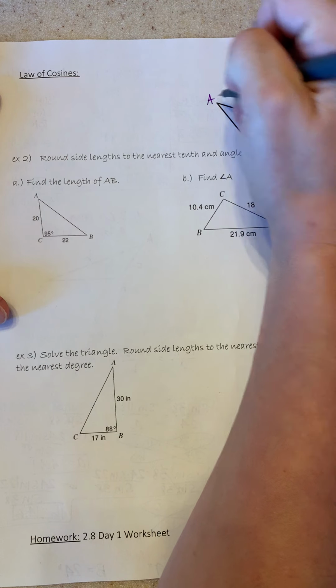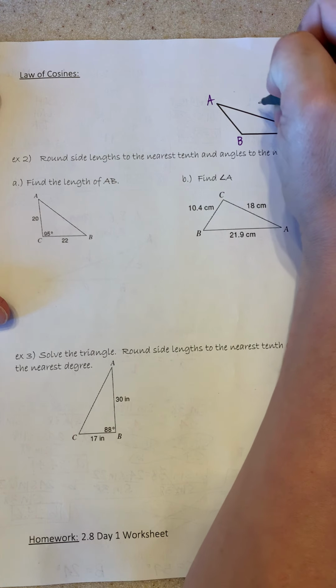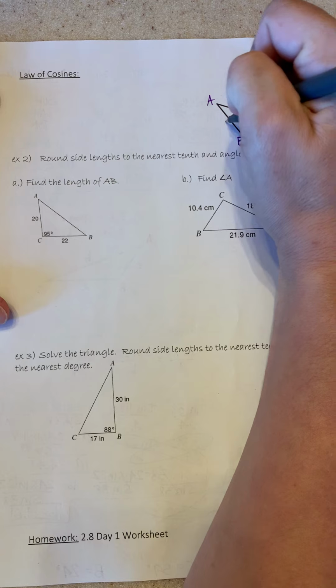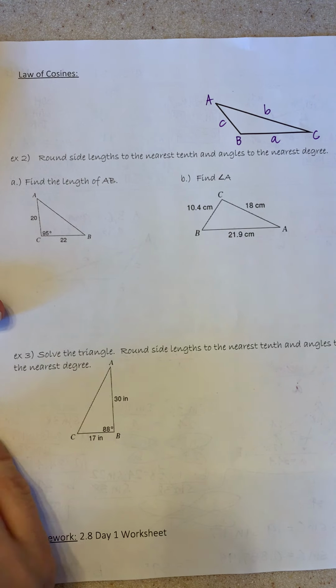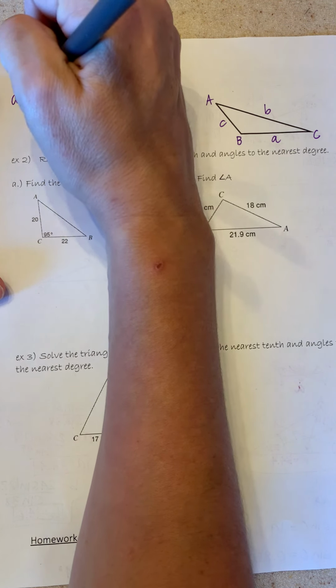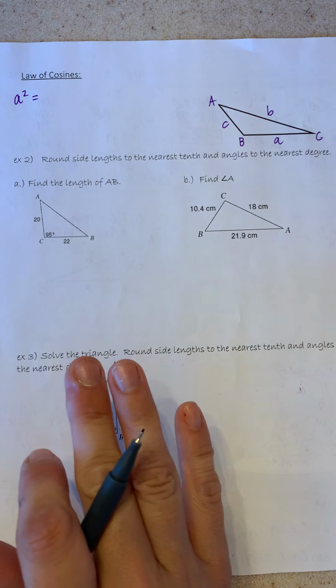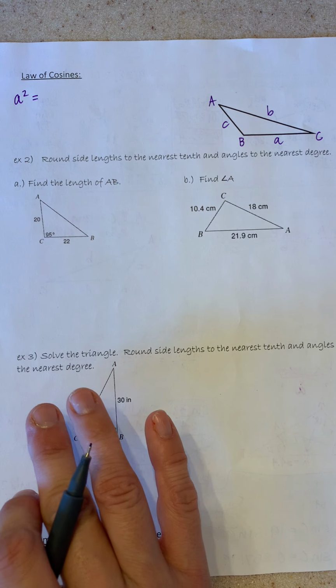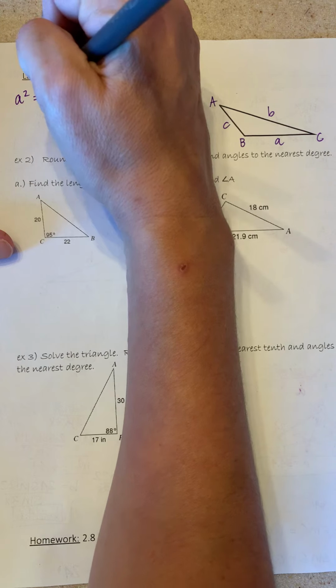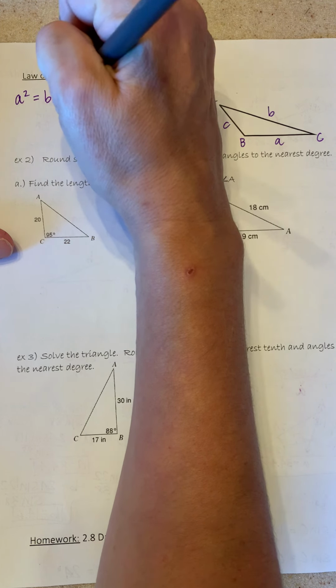So again, we have our A, B, and C, and again, our little a, little b, little c across from the angles that they go with. Now this is going to look a lot like the Pythagorean theorem, but it's not, because I'm going to add this.